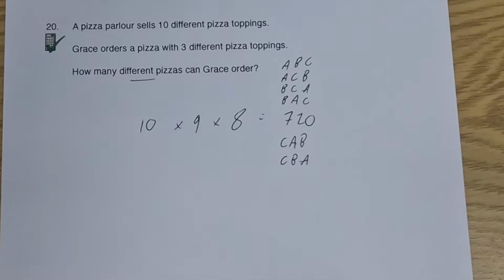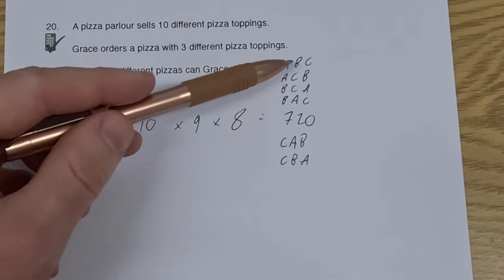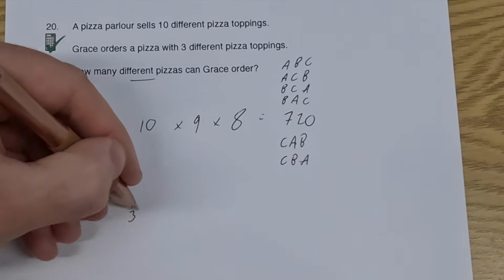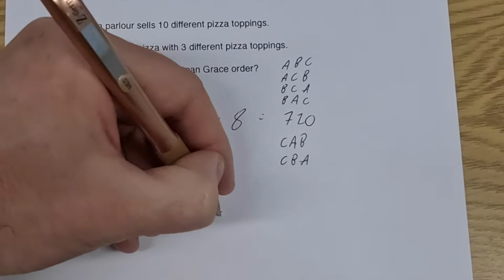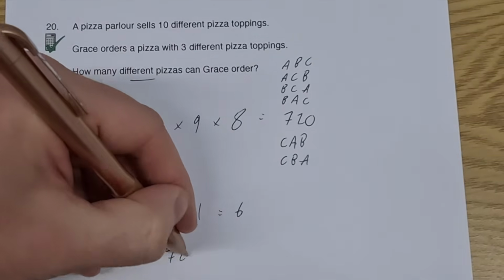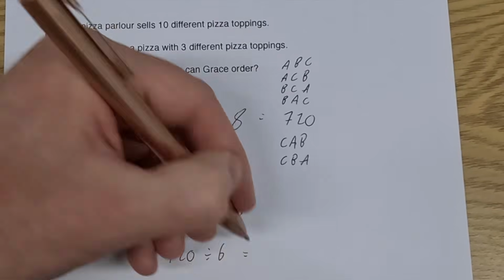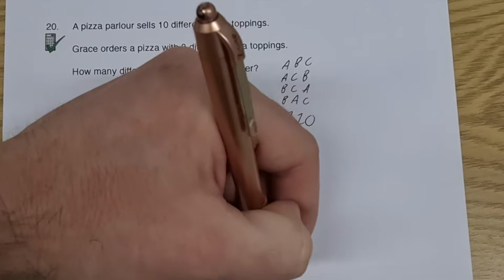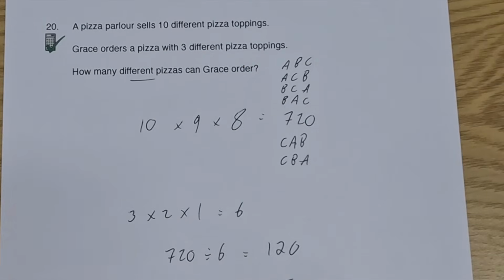And in terms of the number of duplicates, because there's 3 different toppings, if we were to arrange 3 toppings in different orders, you'll see that there's 6 duplicates. If you do 3 times 2 times 1, that's equal to 6. So that means there's 6 versions of every single pizza. So in terms of how many different pizzas she can order, we'd have to take the 720 and divide it by 6. And if we do 720 divided by 6, that's equal to 120. So that means there's 120 different pizzas she can order.